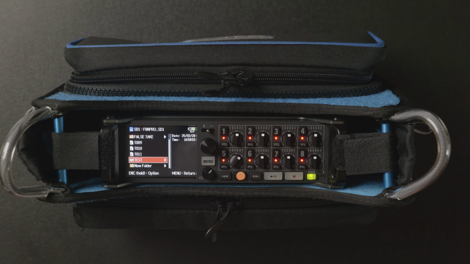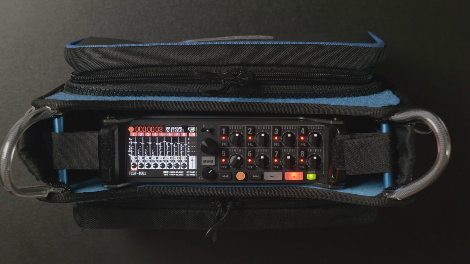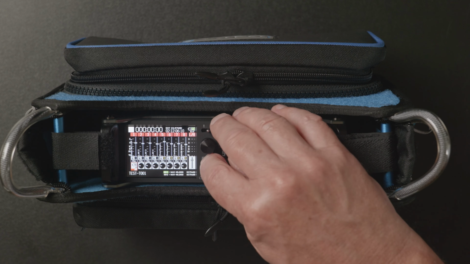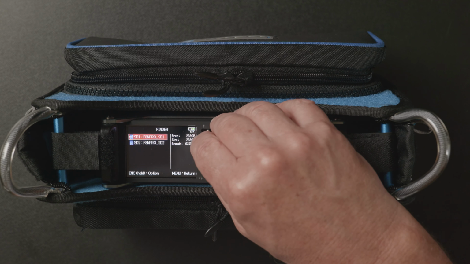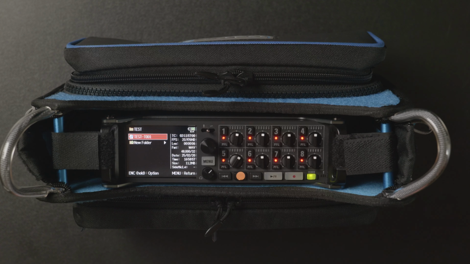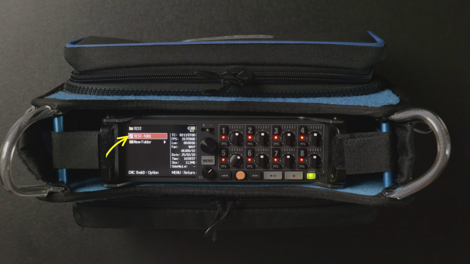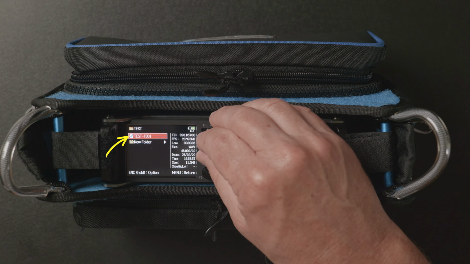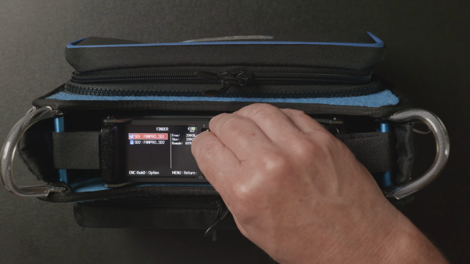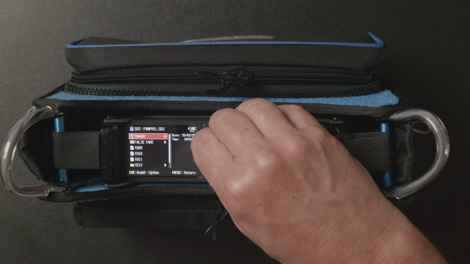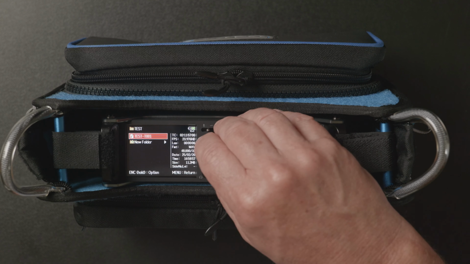There's my test folder. So now when I start recording, stop, and look in that menu, it's recording into that folder now. That's how you do that. So you just make sure that you've selected the folder that you want to record into before you start recording. As you can see, it's recording onto both chips.